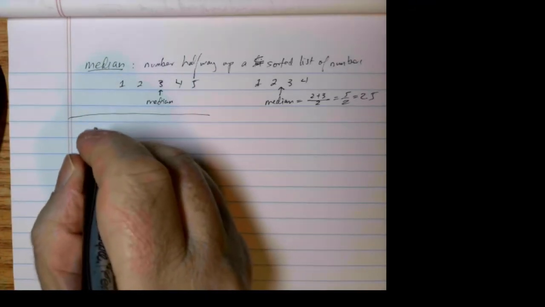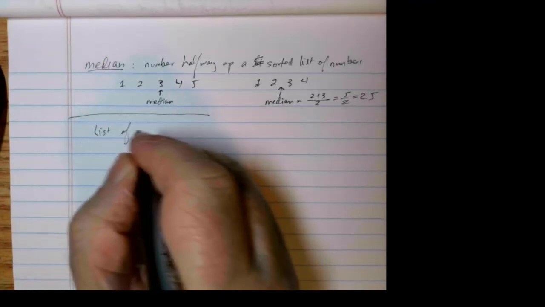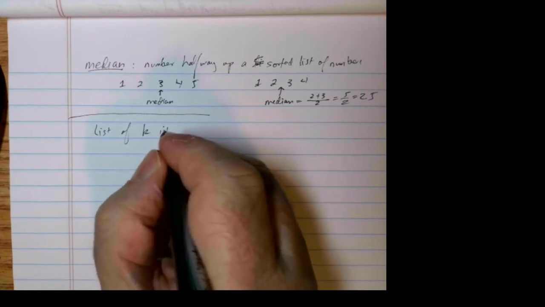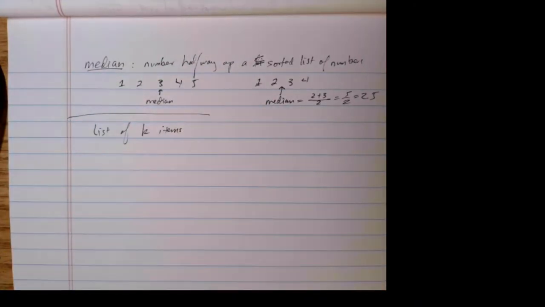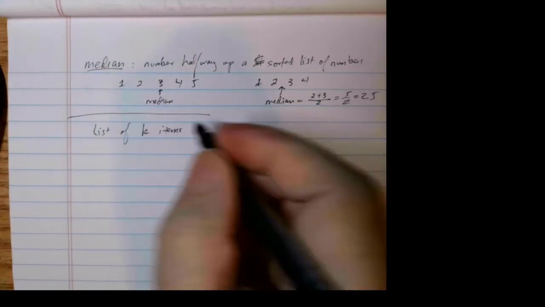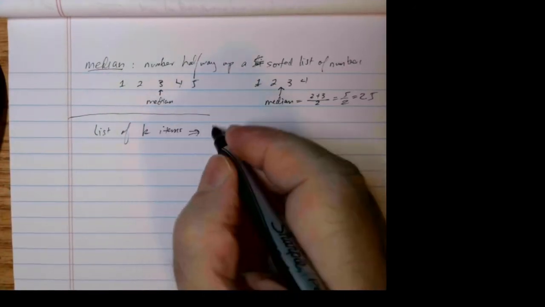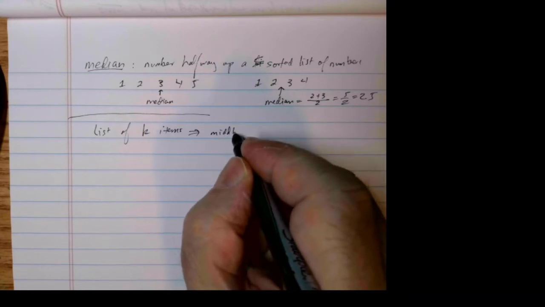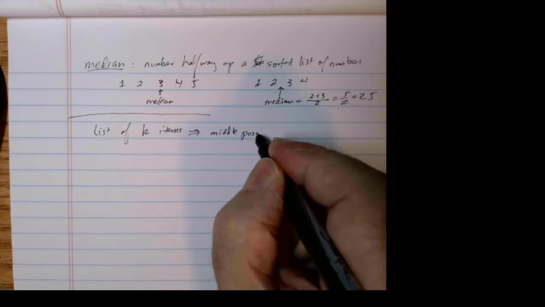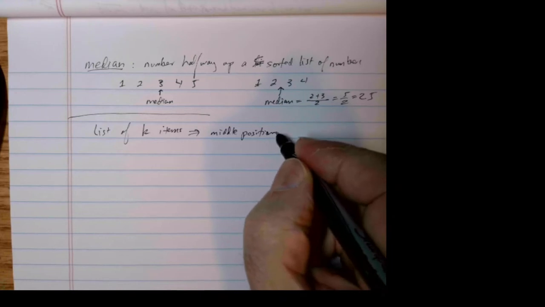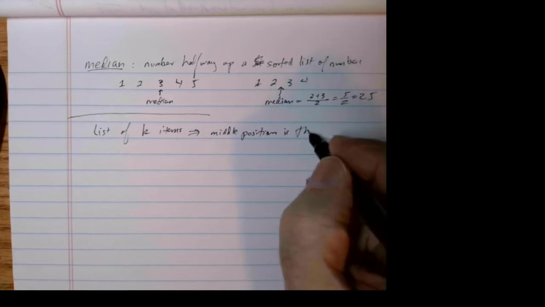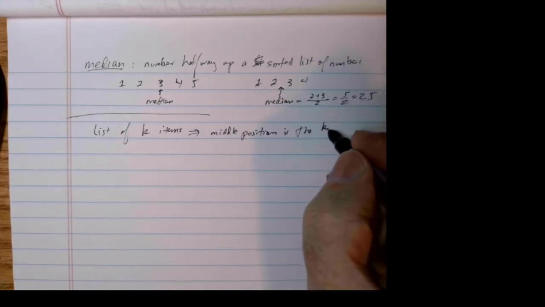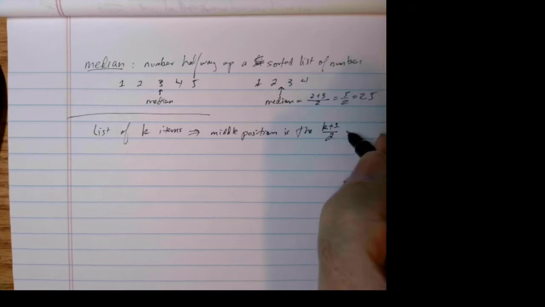So if you have a list of k items, in this case, they'd always be numbers, then the middle position, not the middle value, but the middle position, is the (k plus 1) over 2 position.